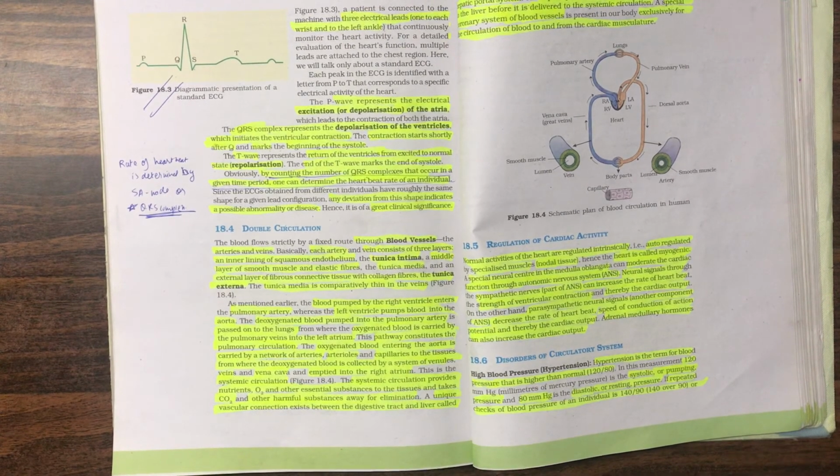Regulation of cardiac activity. Normal activities of the heart are regulated intrinsically, that is, auto-regulated by specialized muscles, that is, nodal tissue. Hence, the heart is called myogenic. A special neural center in the medulla oblongata can moderate the cardiac function through the autonomic nervous system. Neural signals through the sympathetic nervous system, part of ANS, can increase the rate of heartbeat, the strength of ventricular contraction, and thereby the cardiac output.